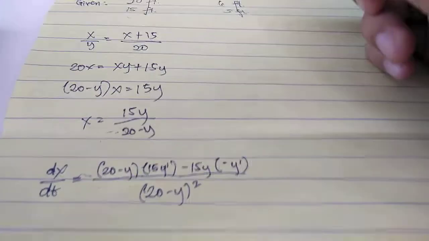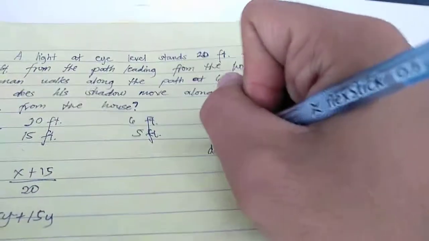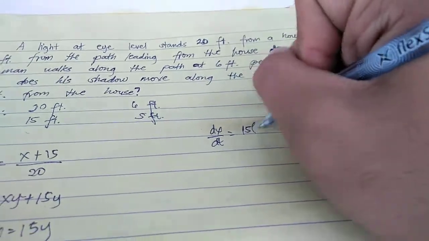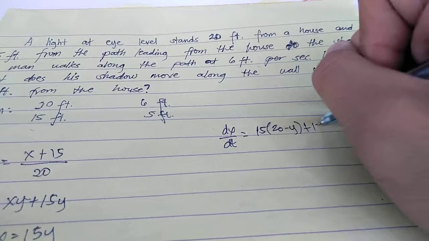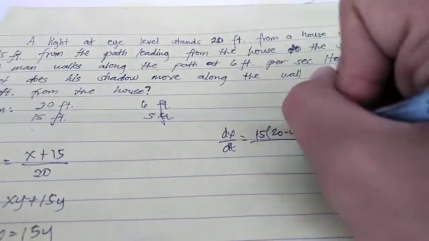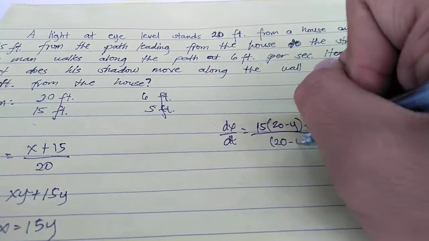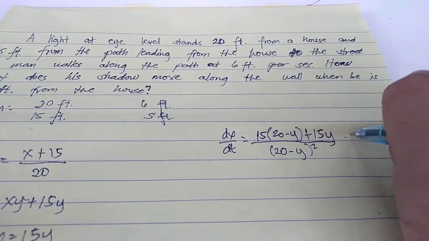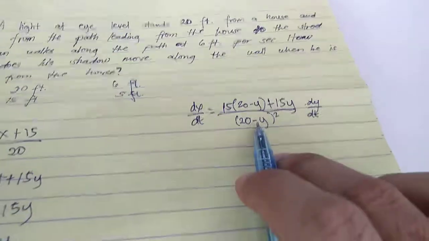So the equation that will happen to this is, so that's how it's done.